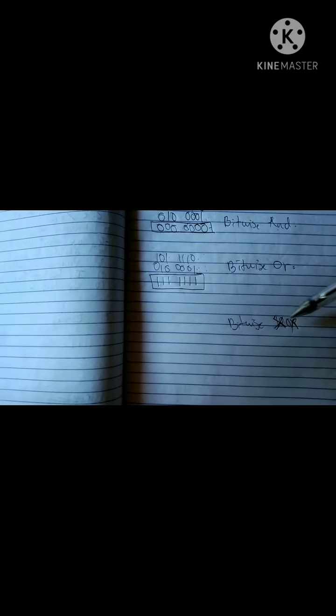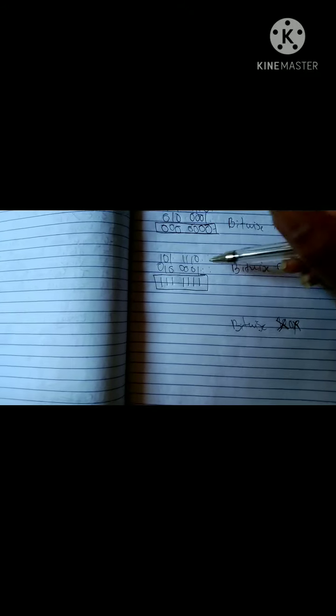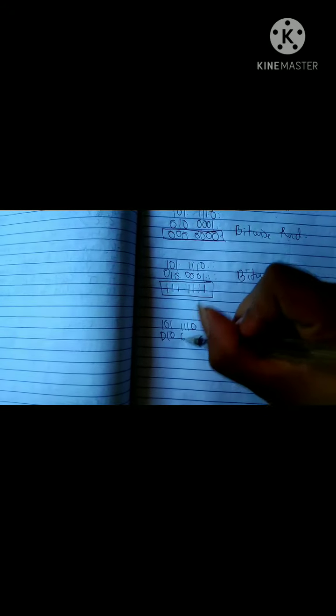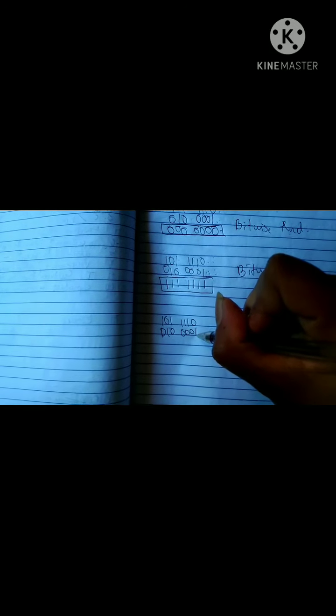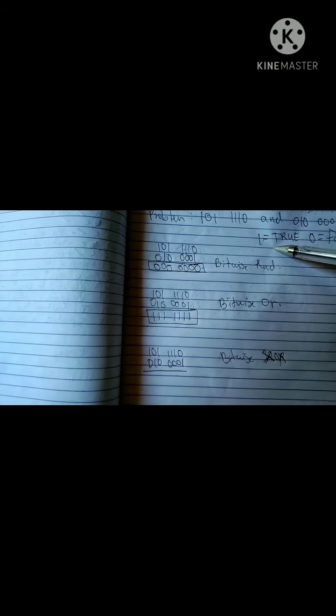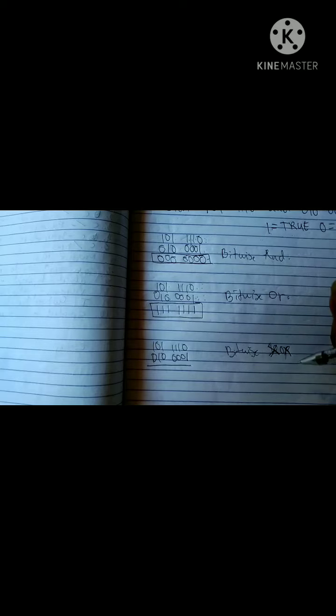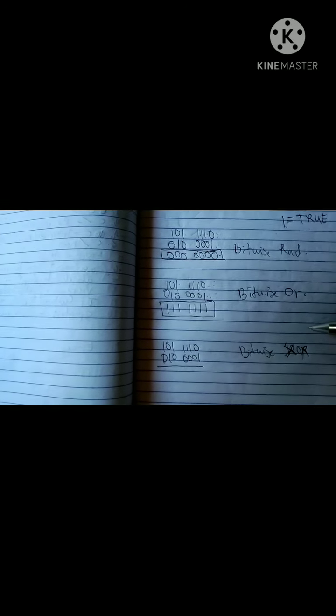In order to get the value of bitwise XOR, we need to follow this form also. 1 0 1 1 1 1 0 and 0 1 0 0 0 0 1. In bitwise XOR, we can only put true if the two propositions are not the same.